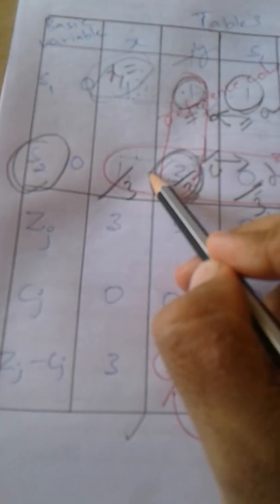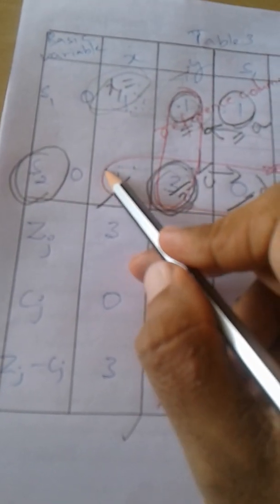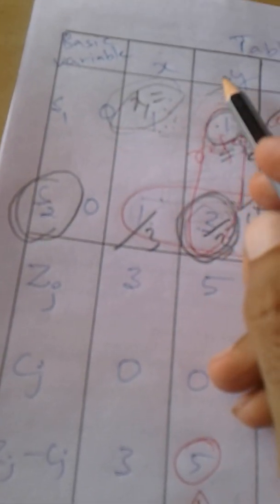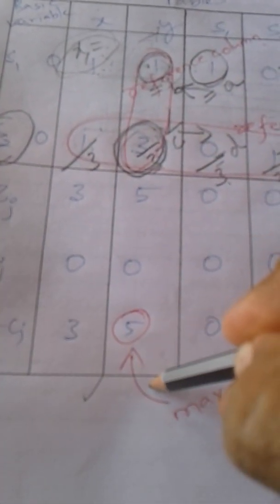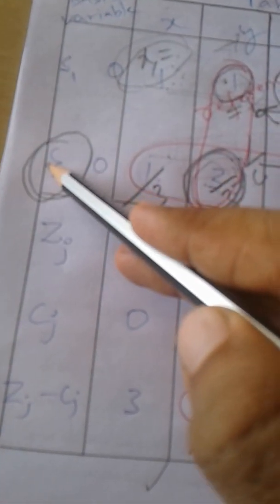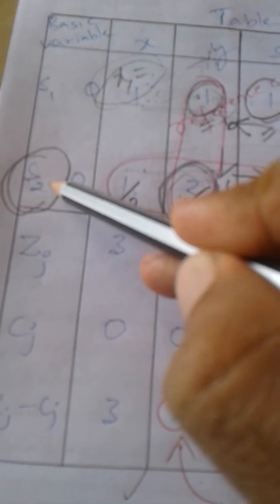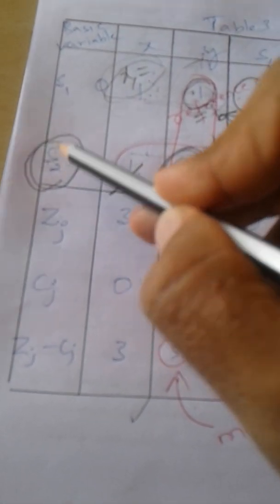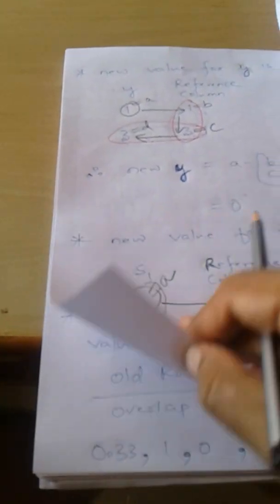Why? Because whatever the reference row was, that basic variable will be substituted with Y. Okay, so why only Y? Because this is the maximum value here. So that is the reason we are going to substitute S2. Why only S2? Because this is the reference row basic variable. Why only Y? Because this is the reference column. Okay, so that is the reason in place of S2 we are going to write Y. Okay, I'm just going to the next page.